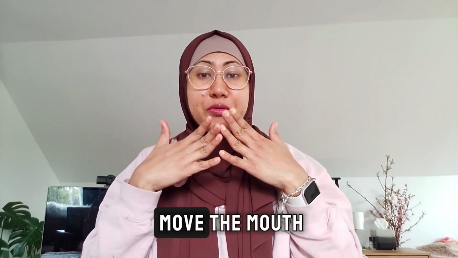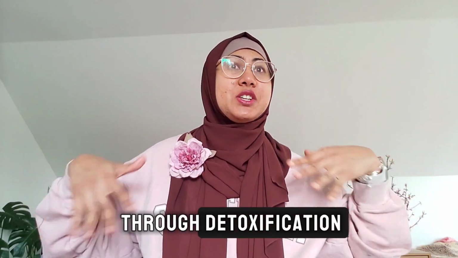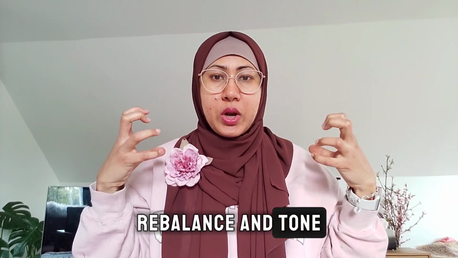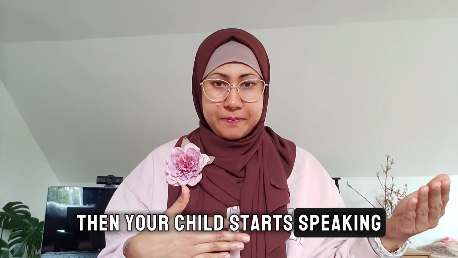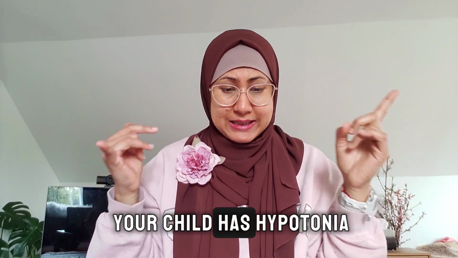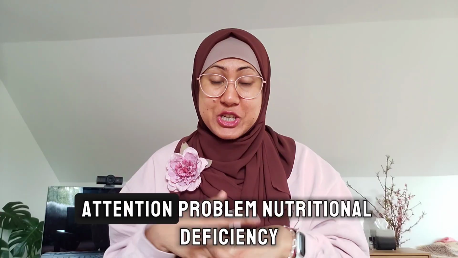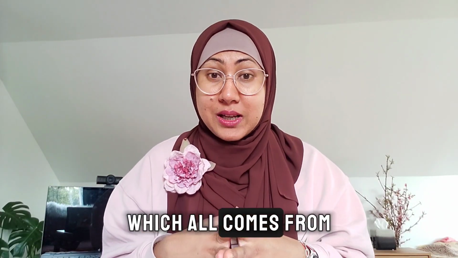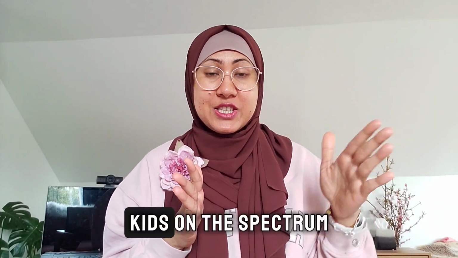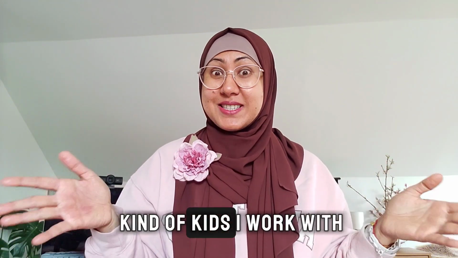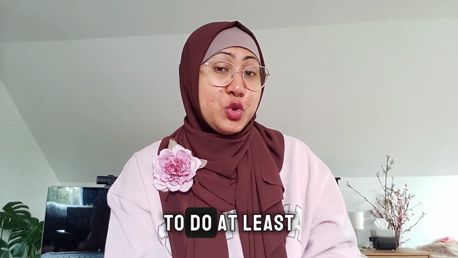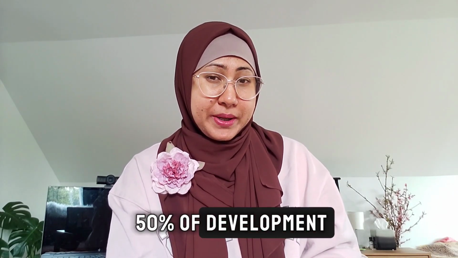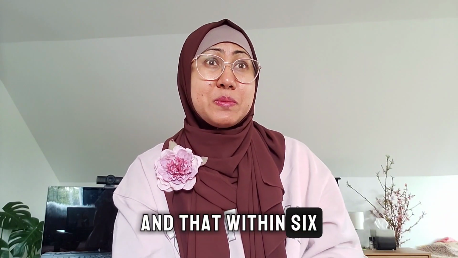Maybe they just cannot move the mouth, and when you remove through detoxification, the rebalance and tone the muscles of the face and the body, then your child starts speaking. But what happens when your child has hypotonia, delayed brain development, stress in the environment, attention problem, nutritional deficiency, which all comes from moderate to severe kids on the spectrum? And those are the kind of kids I work with, and alhamdulillah, we have over 99% of success rate to do at least 50% of development, and that within 6 months to a year.